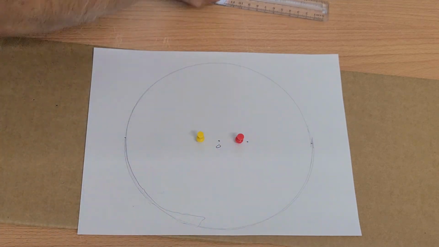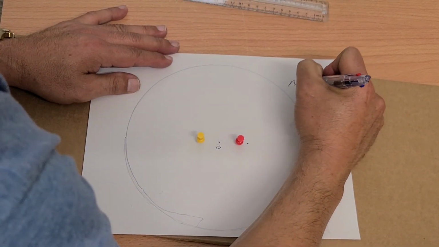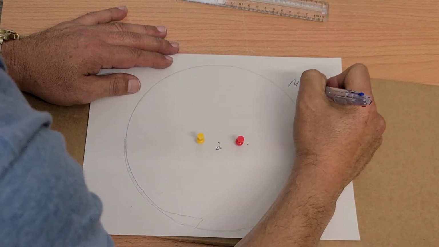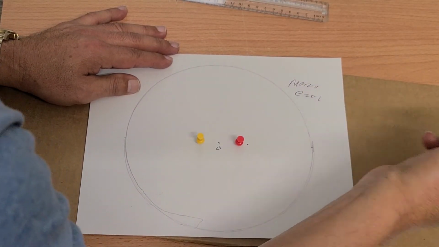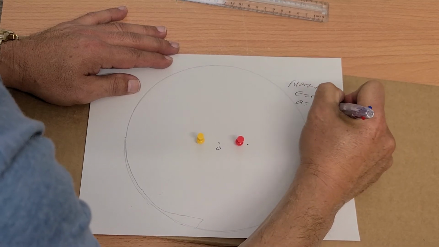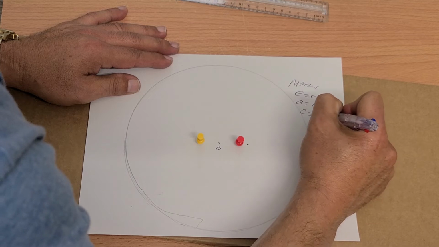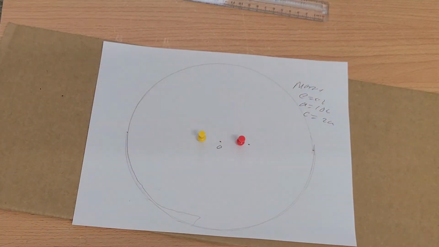Now just label it. This is for Mercury, make it very nicely. What else? Eccentricity equals 0.2. Just the data: A equals 10 centimeters, and C equals 2 centimeters. This is for Mercury.